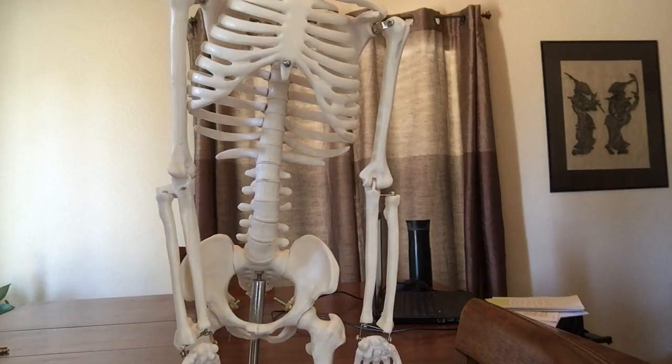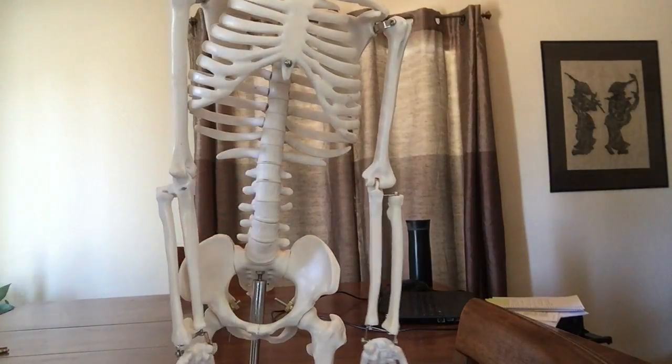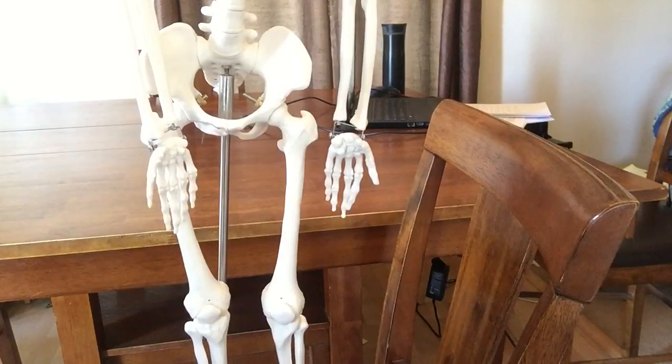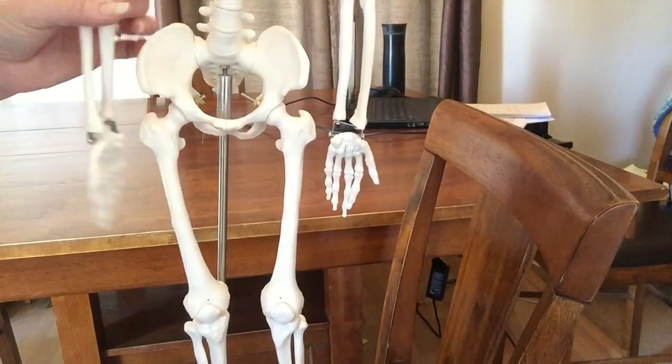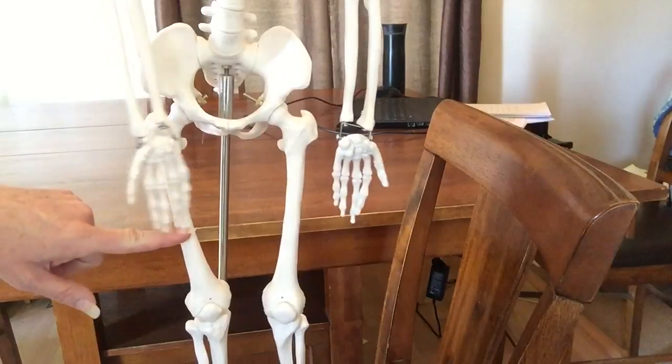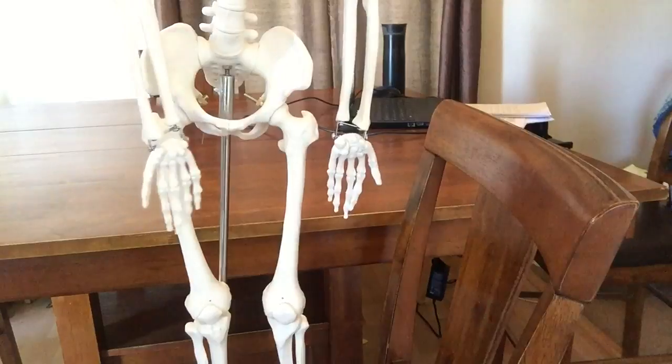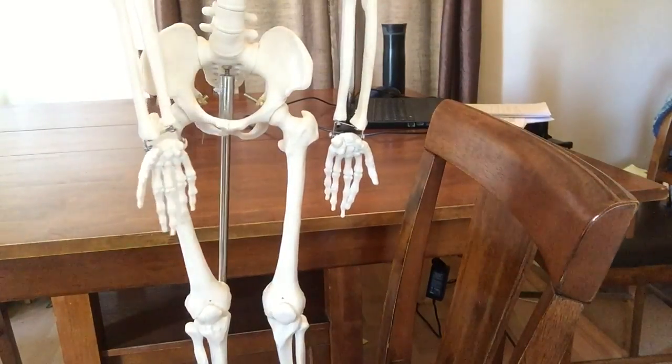The scapula are attached to the thorax and the vertebral column by muscles on the surface. The pelvic girdle is attached to the axial skeleton by ligaments. And it's comprised of the coxal, your femur, the tibia, the fibula, the tarsals.